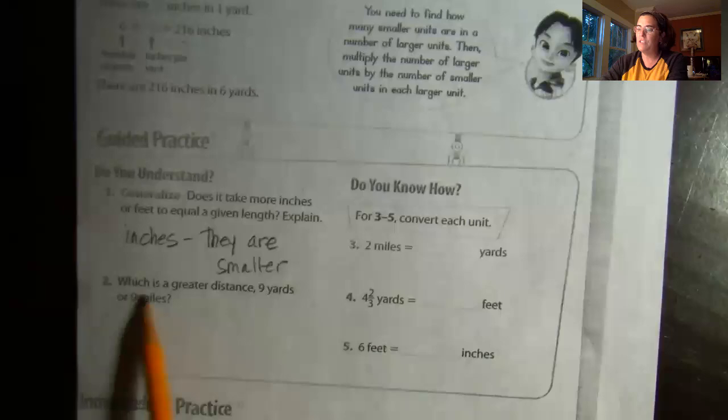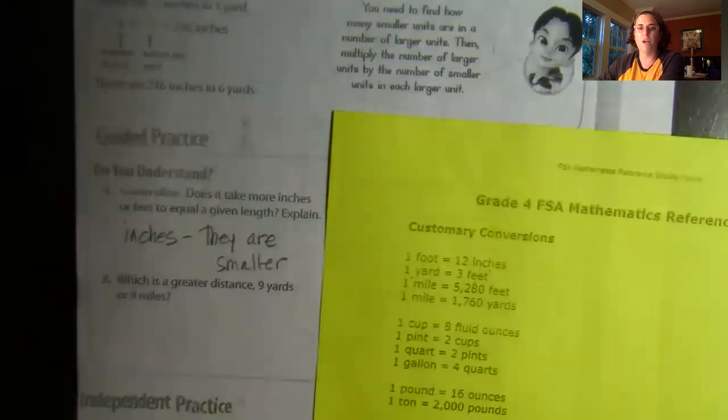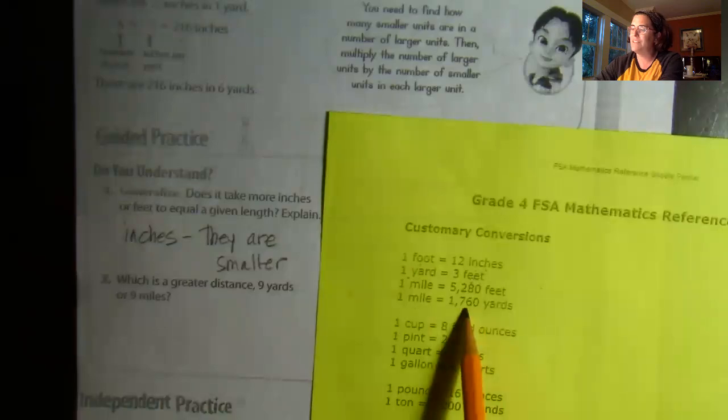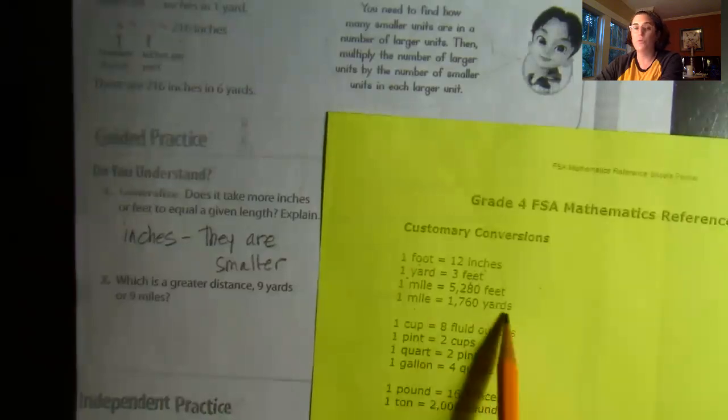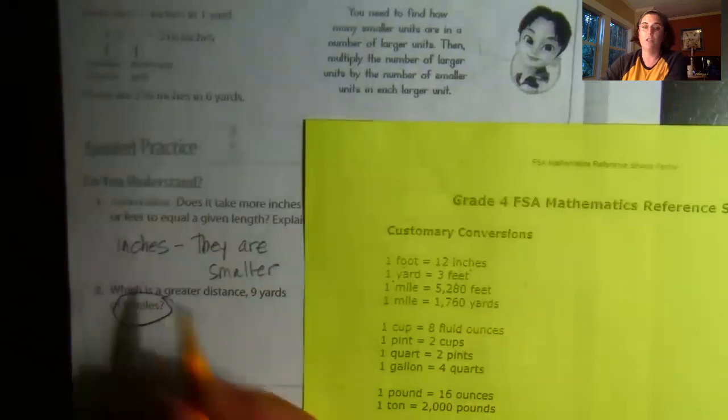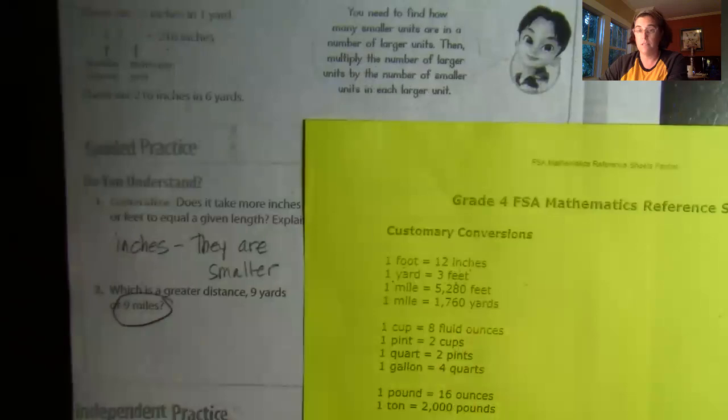All right, so it says, which is a greater distance, 9 yards or 9 miles? So for this one, because I don't know all of my measurements right off the top of my head, I'm going to look. I see that 1 yard equals 3 feet, and 1 mile equals 1,760 yards. So is 9 miles bigger or 9 yards? Using this conversion chart, I see that yards is the smaller unit of measure because it takes 1,760 yards to equal 1 mile. So I'm going to say 9 miles, and I'm just going to circle it. It is going to be the greater distance.